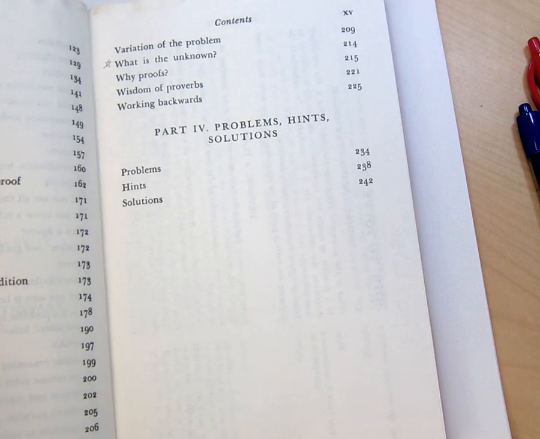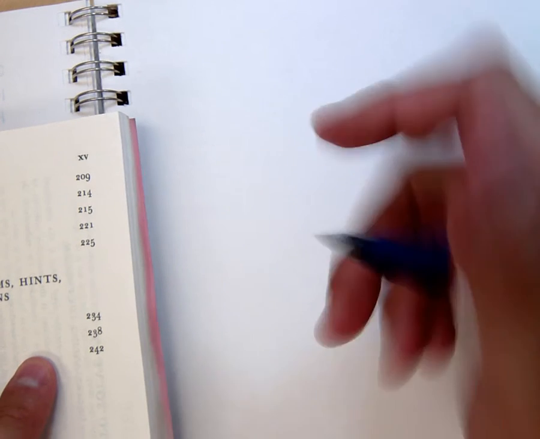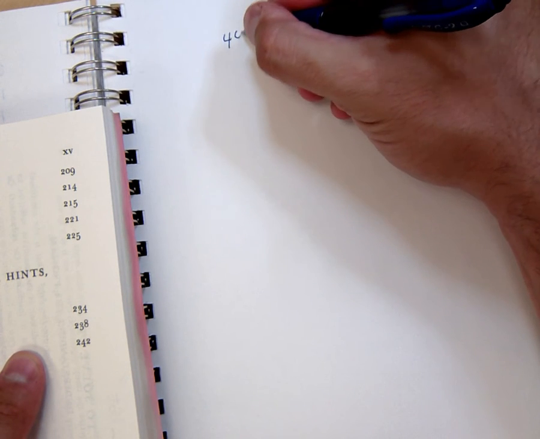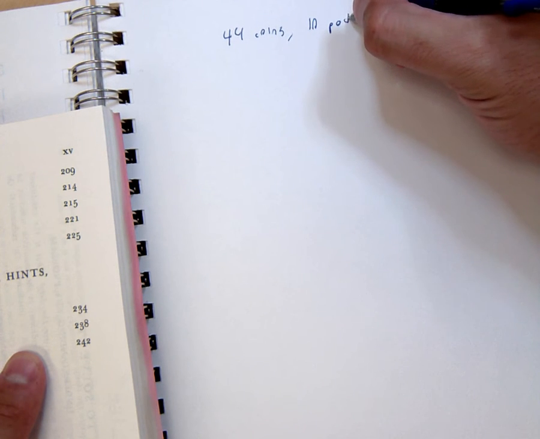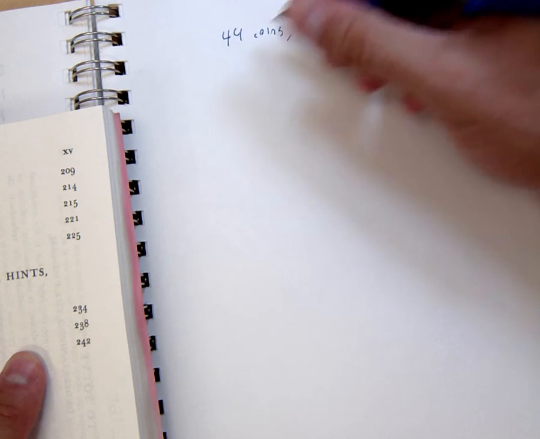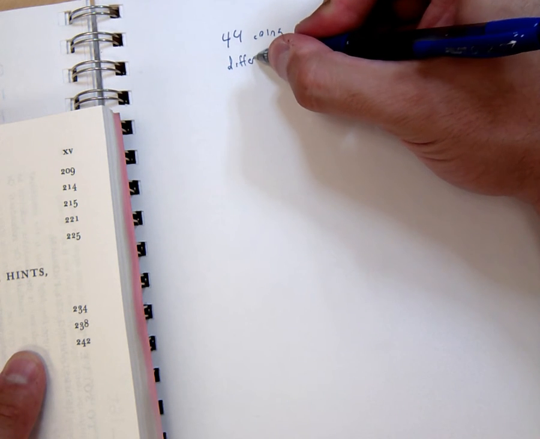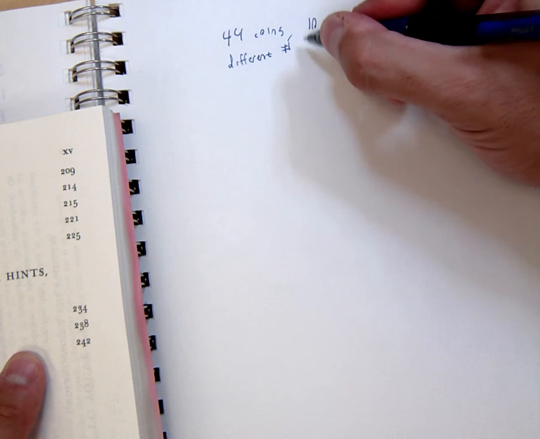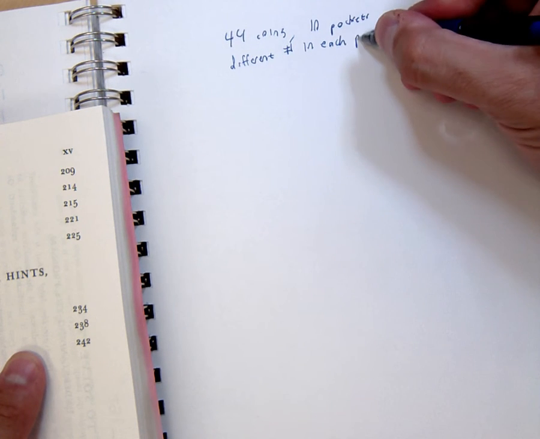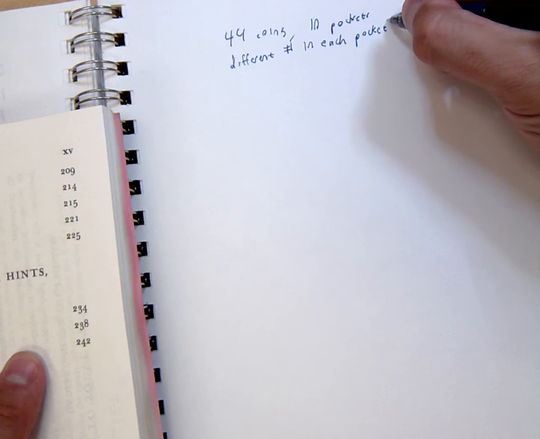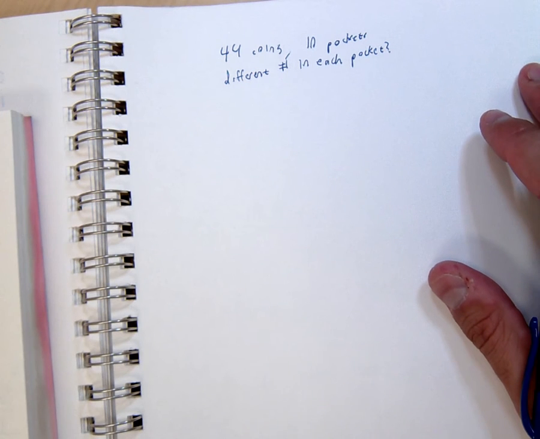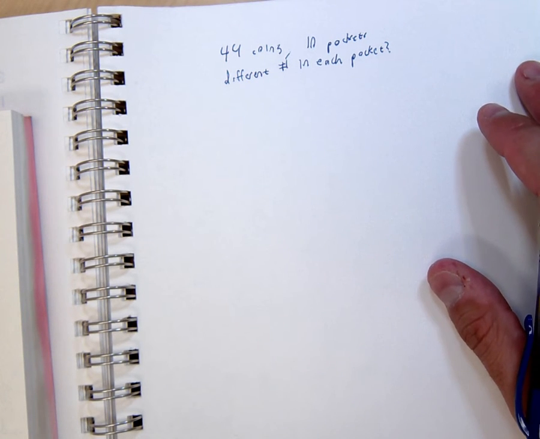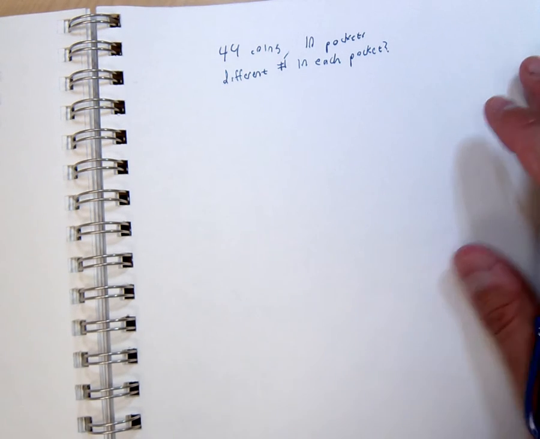So I can look at one real quickly, which is: Bob has 44 coins and 10 pockets. Can he put a different number in each pocket? And you can kind of begin to play around, maybe pause the video and try to answer that question yourself.